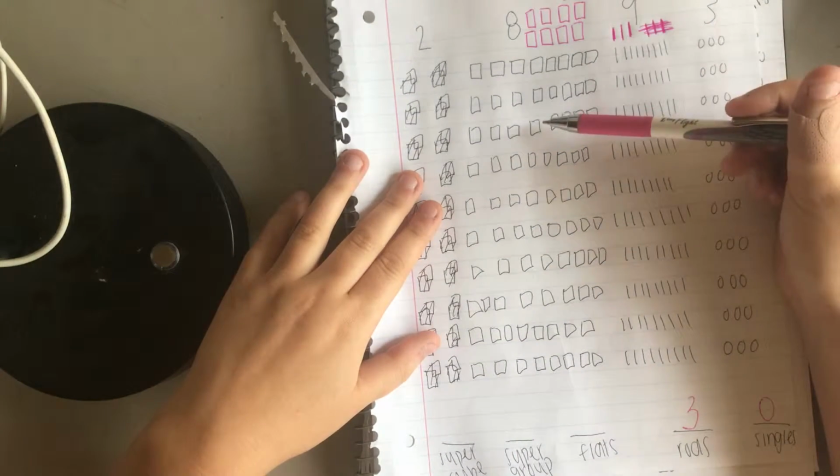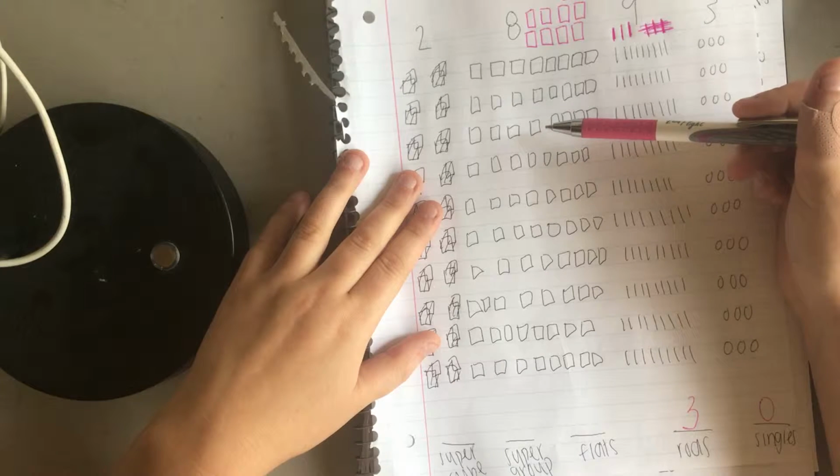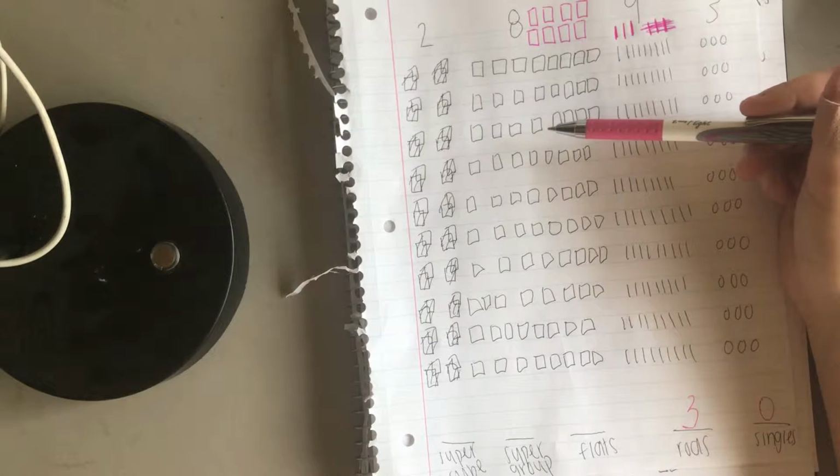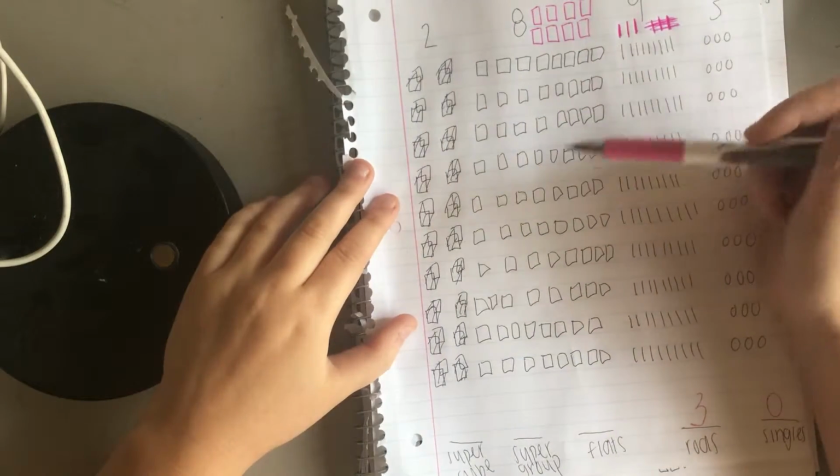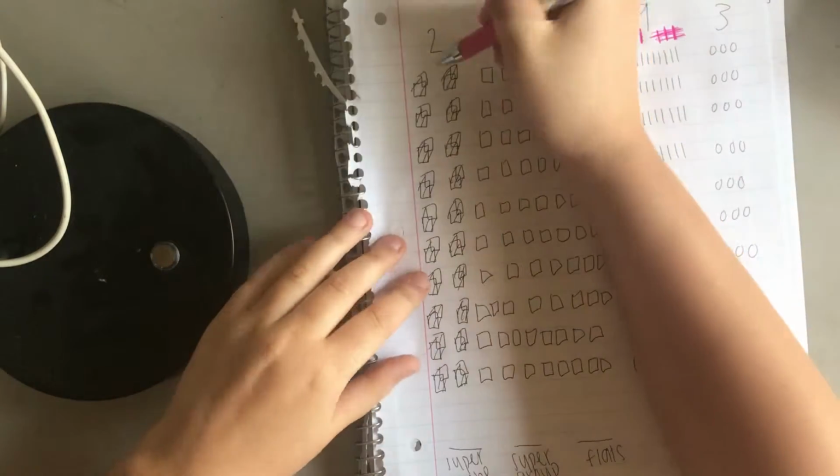Now, we have 10 groups of 8, and each of these can be moved over to make a supercube or a supergroup. So, we can move these over to make 8 supercubes.